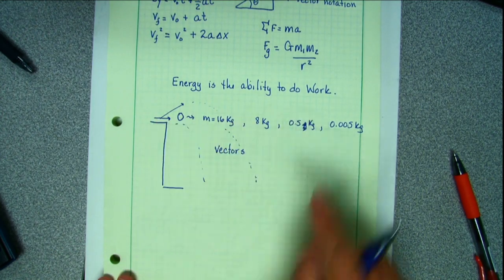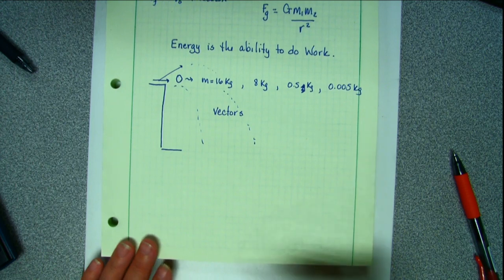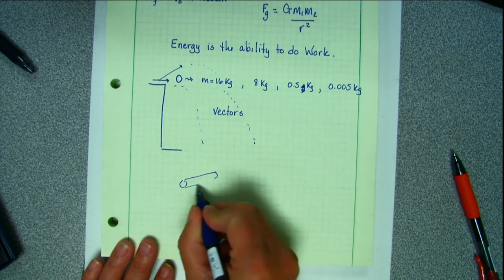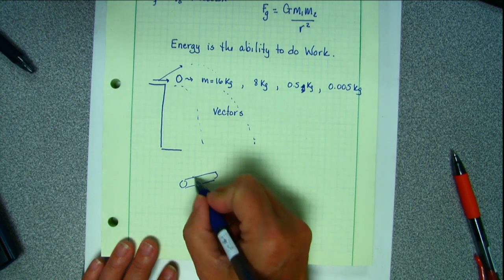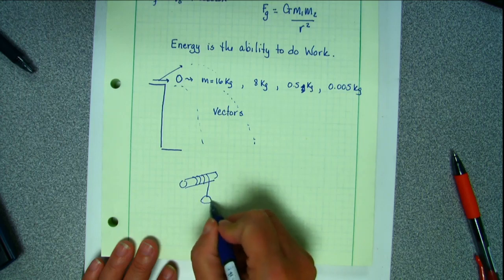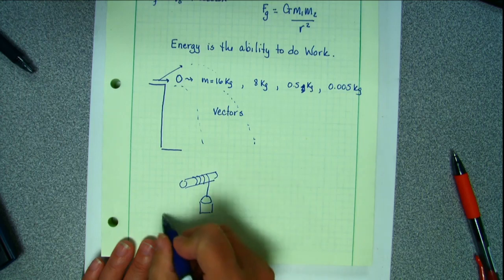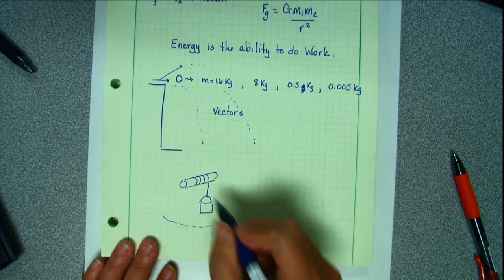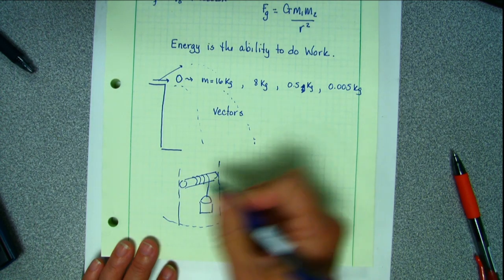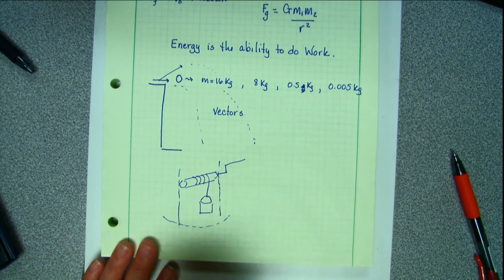But let's look at this a little differently. Let's think of an old-timey well. And we've got our rope coming off our old-timey well, and we've got our bucket on our old-timey well. So we've got this, right? Here's our picture, and we've got our little crank.